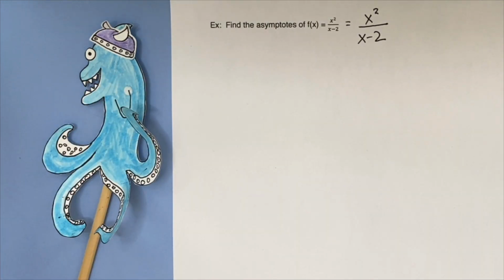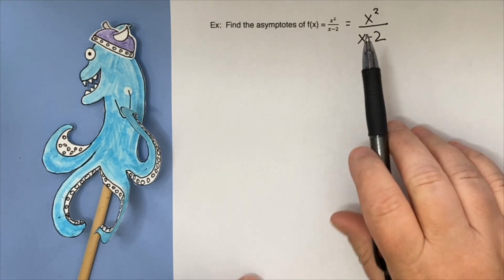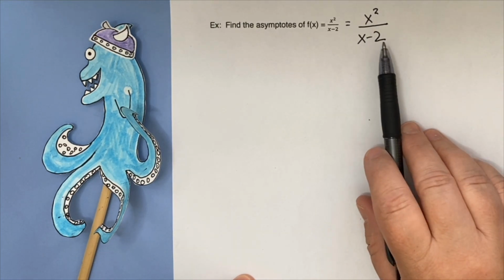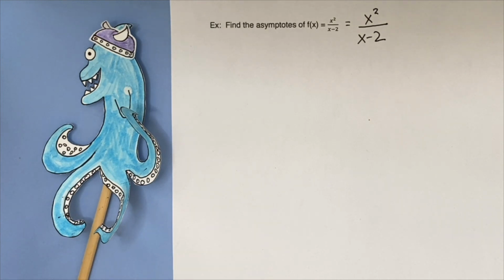Welcome back. Today we're going to be talking about a rational function, a specific one, x squared over x minus 2, and discussing what can go wrong when you're looking for asymptotes. So let's get into this.